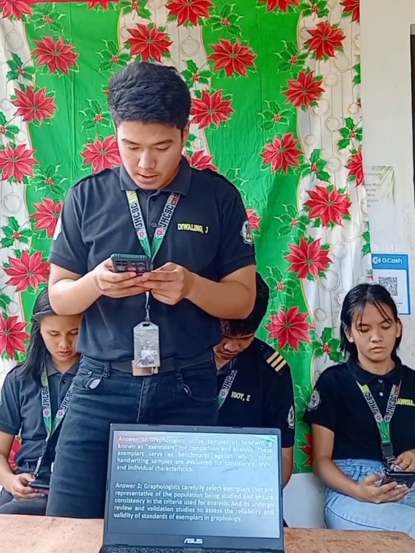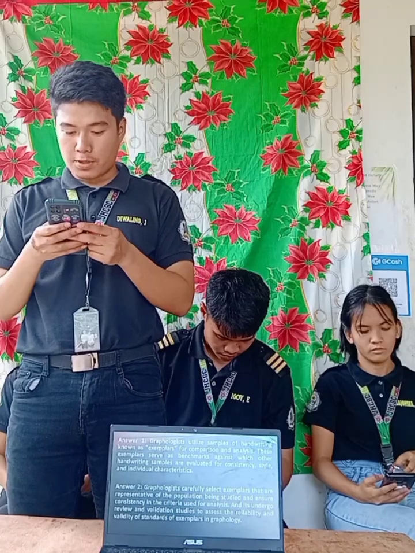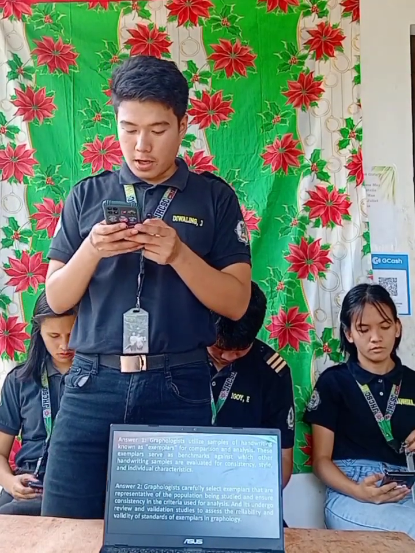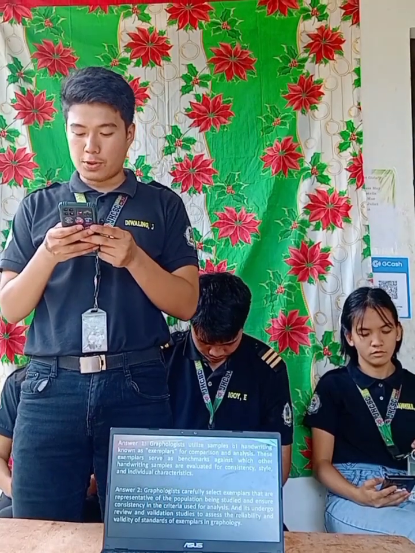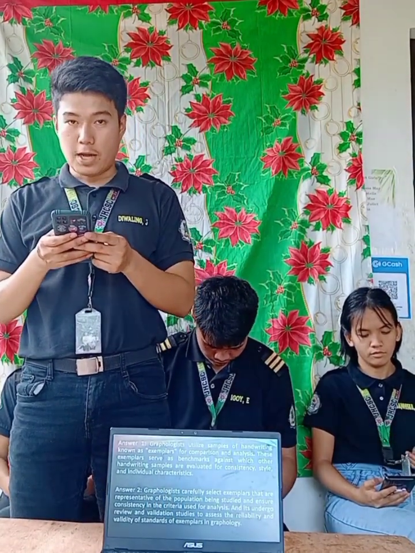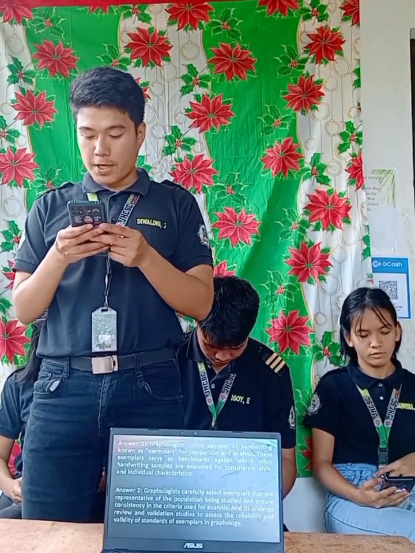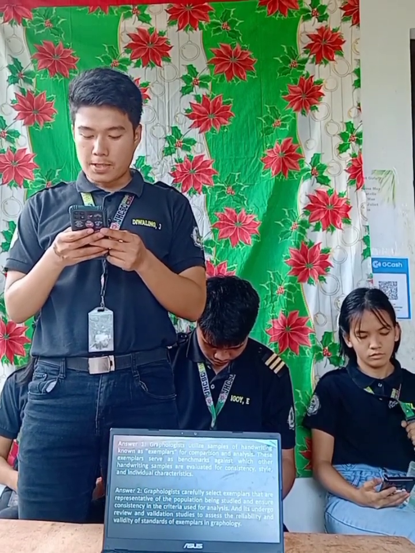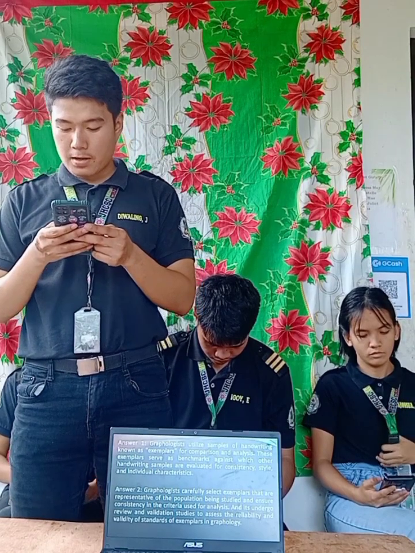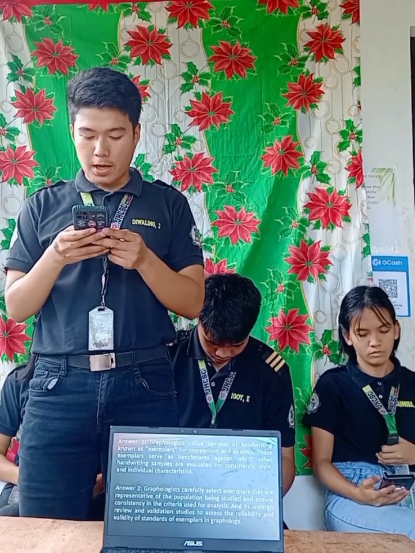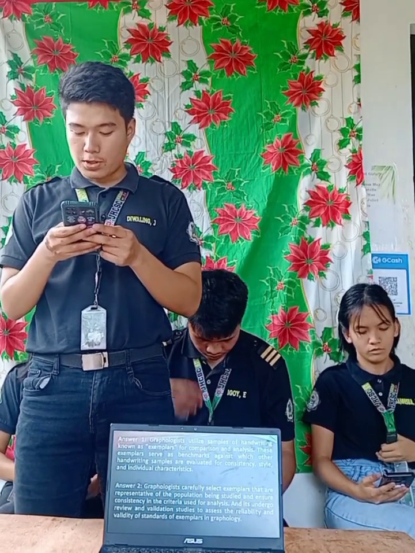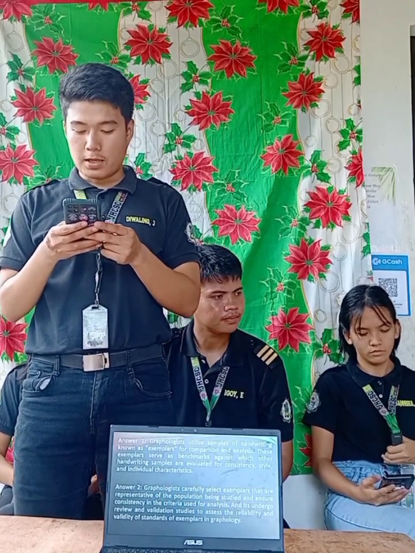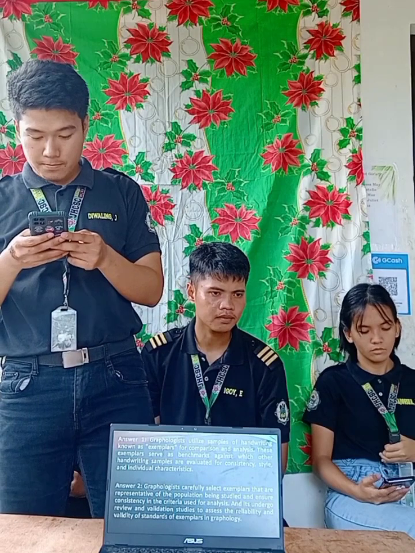Answer number 1. What do graphologists use as standard exemplars in their analysis? The answer is graphologists utilize samples of handwriting known as exemplars for comparison and analysis. These exemplars serve as a benchmark against which other handwriting samples are evaluated for consistency, style, and individual characteristics.